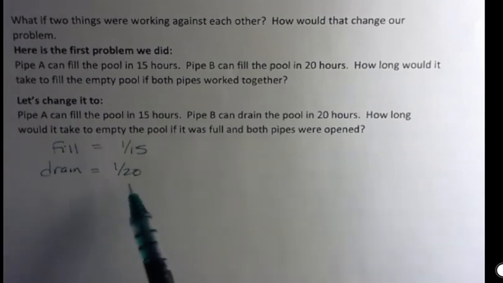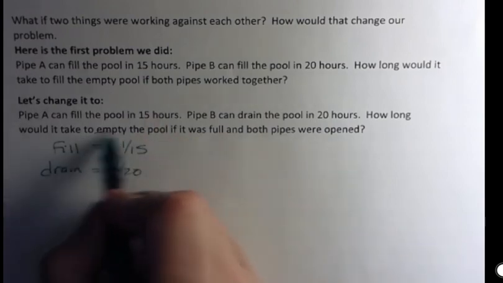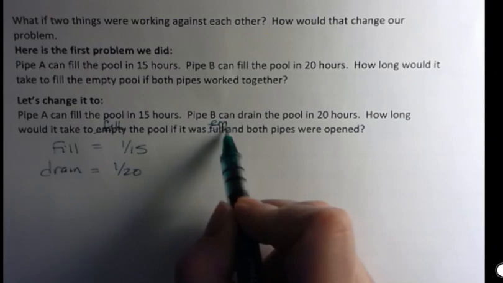Because see how it's draining slower? 1/20th is a smaller number. It's draining slower than it's filling. So it would never empty, if we had that particular problem that I made up there. How long would it take to fill the pool if it was empty?